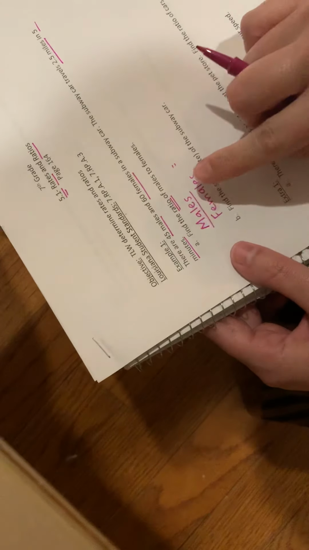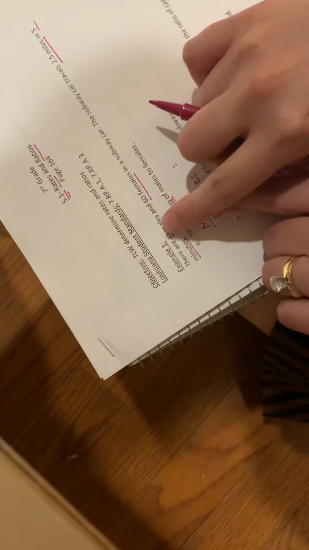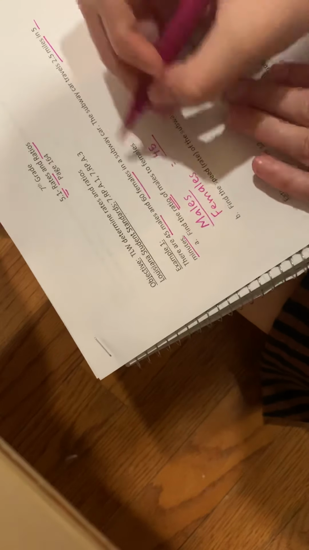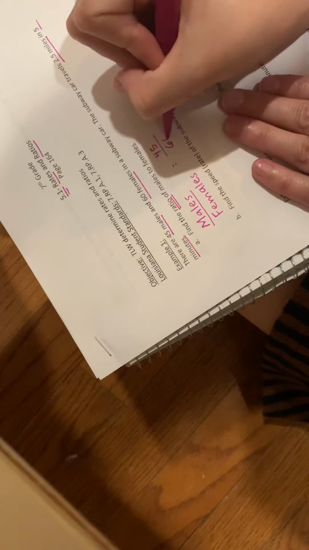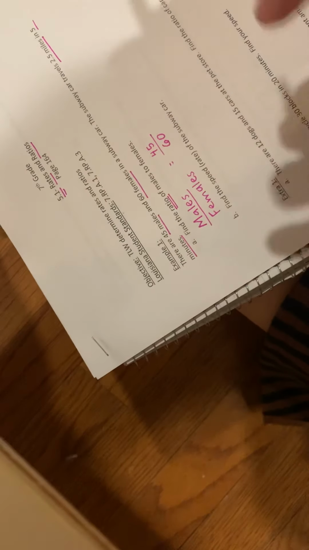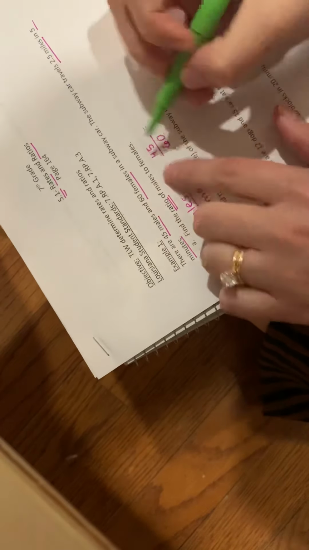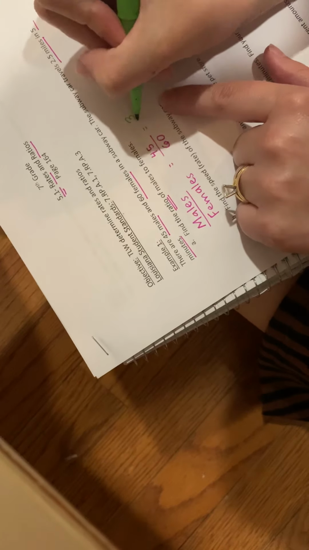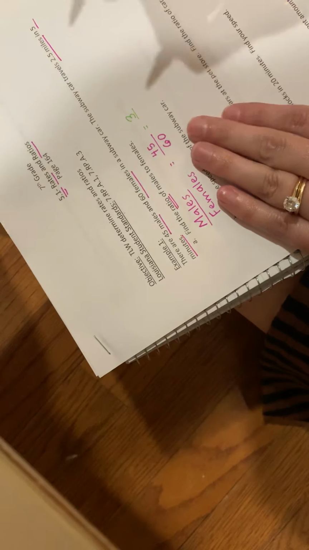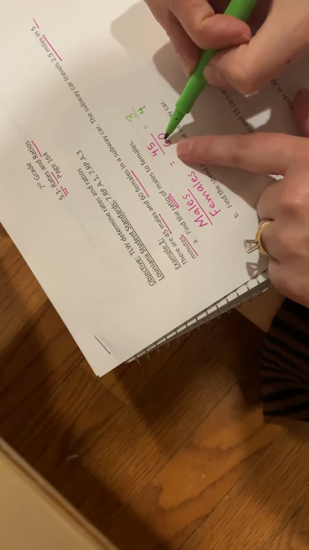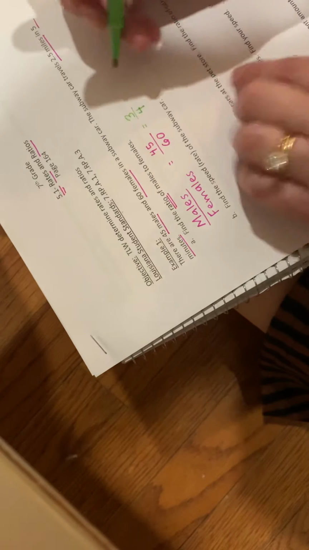And now I'm going to go back and I'm going to fill in the numbers. So they said that we had 45 males and that we had 60 females. So 45 over 60, this is not simplified. 45 divided by 15 is 3. And 60 divided by 15 is 4. So 45 over 60 simplified is actually 3 over 4.